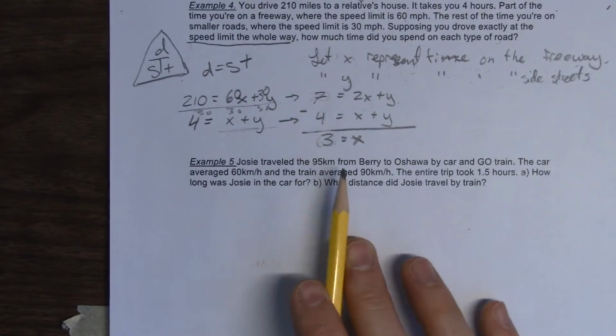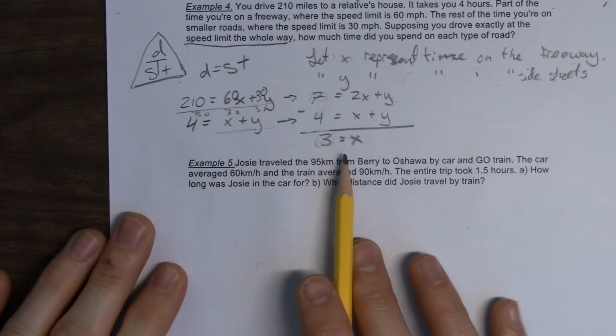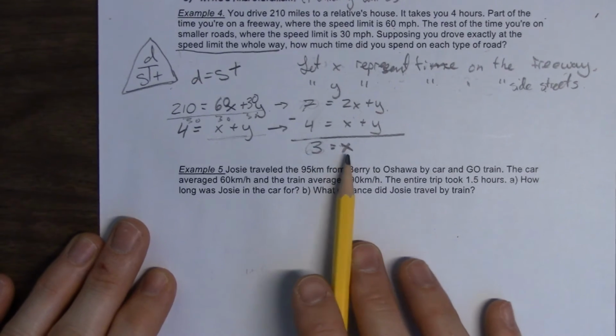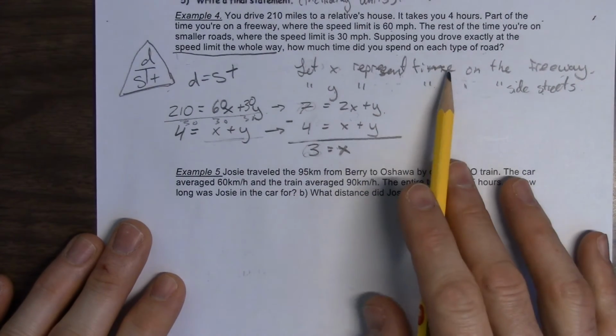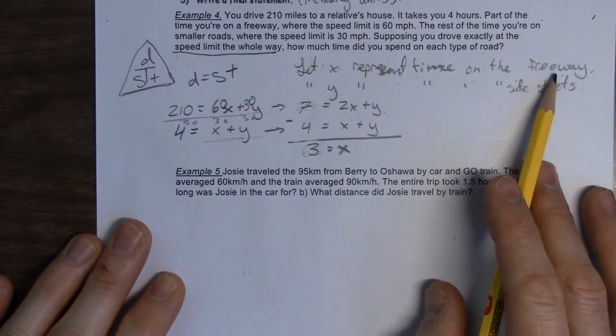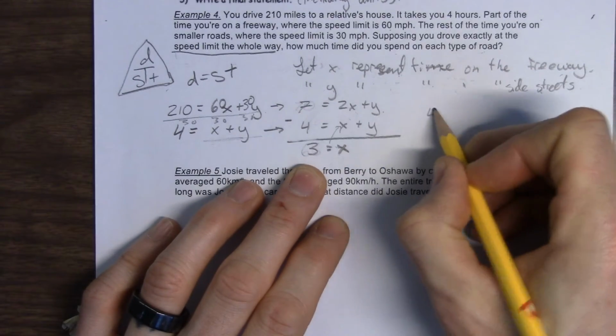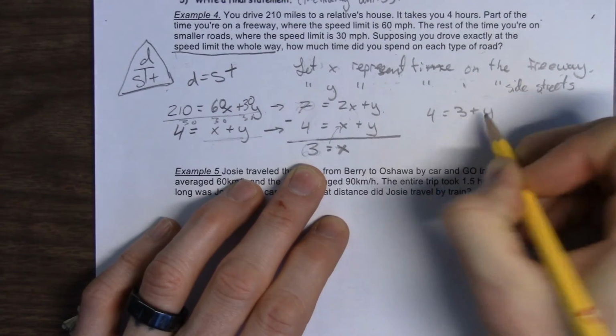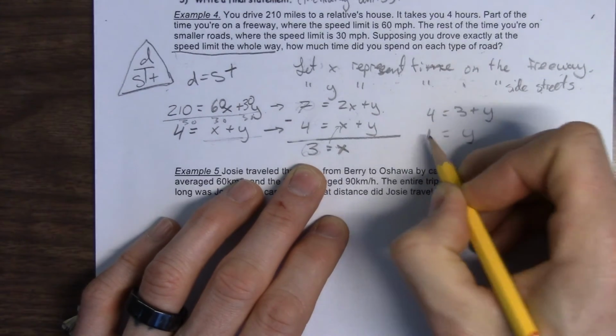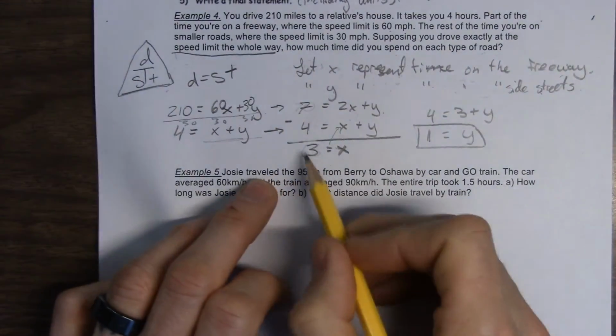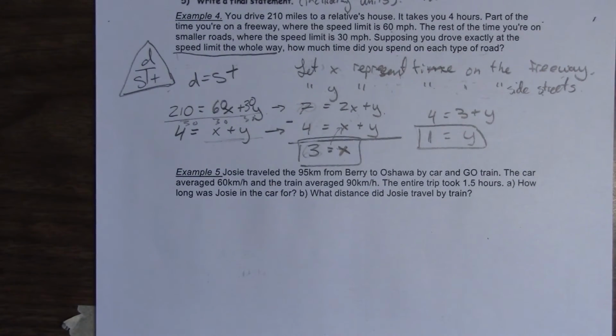Okay, so we get 3 is equal to x. That's better. So 3 is the number of hours spent on the freeway. So if I take 3 now and I sub it in for x here, I'm going to get 4 equals 3 plus y. Y is equal to 1. Okay?